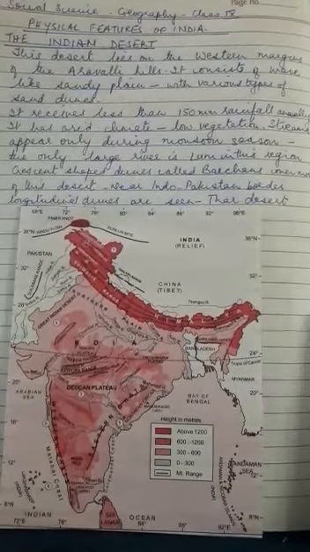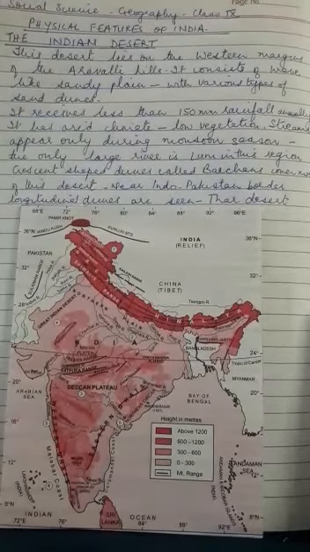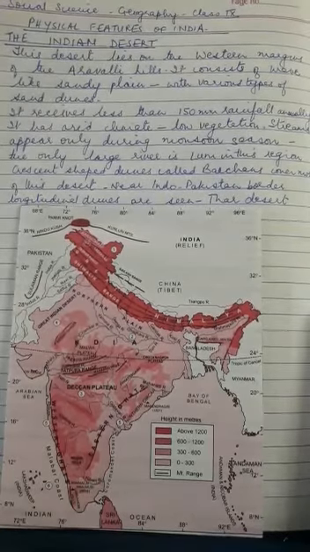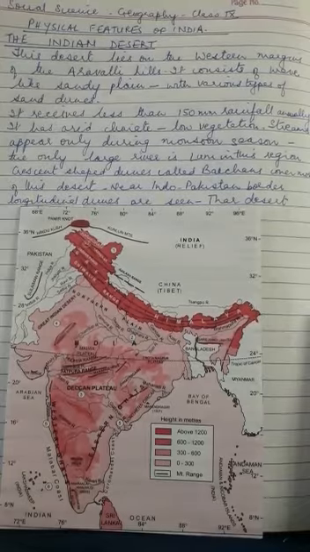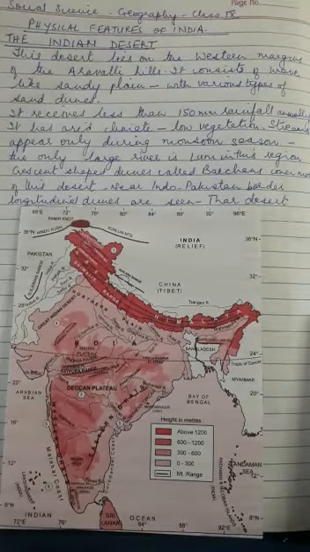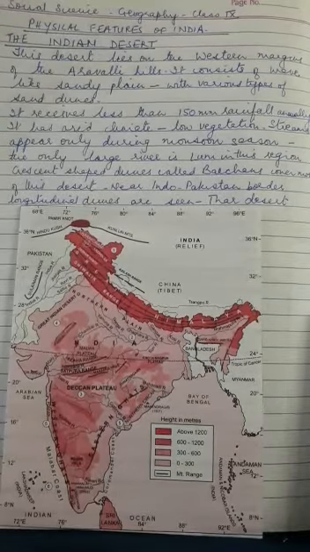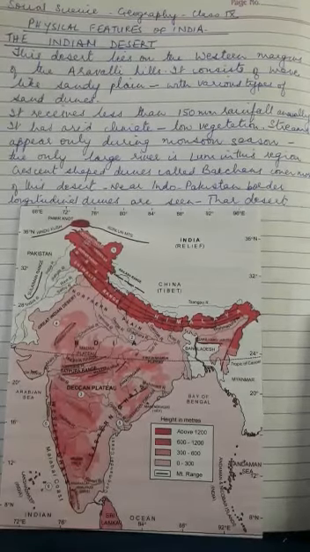So we see that unique features of each region can be observed. Each region complements the other and makes the country richer in its natural resources. So we have mountains, we have rivers, we have plains, we have desert also. The mountains are the major sources of water and forest wealth. The northern plains are the granaries of the country where a lot of agricultural production takes place.